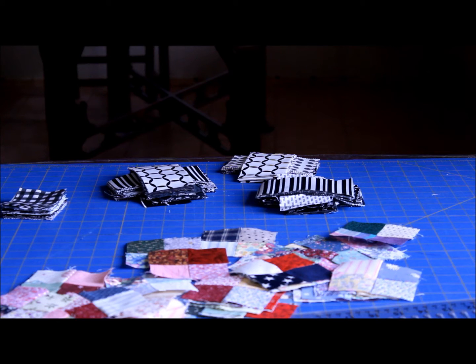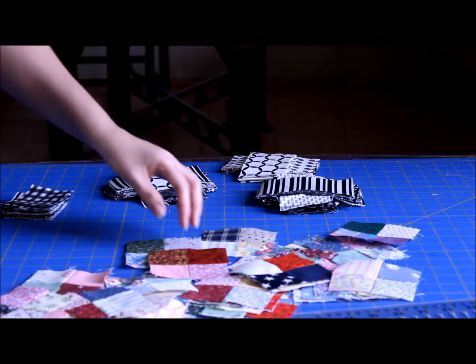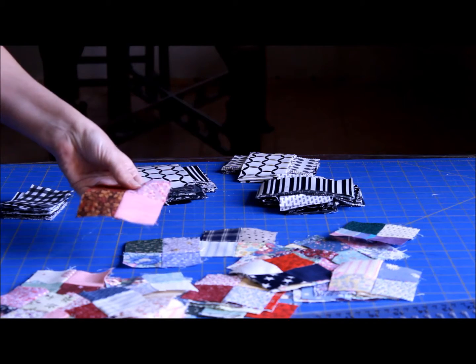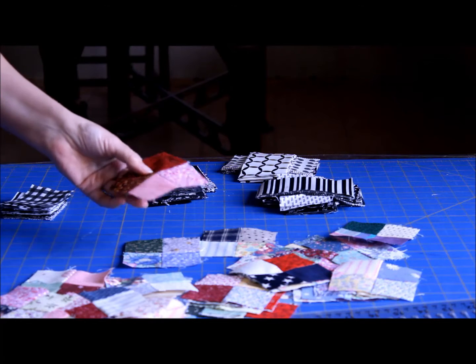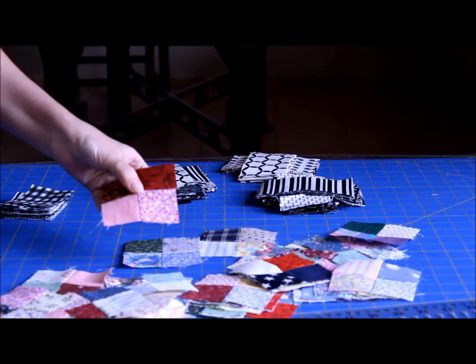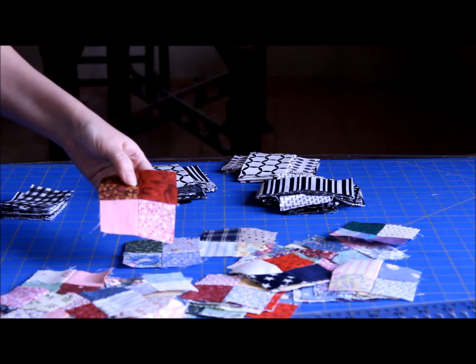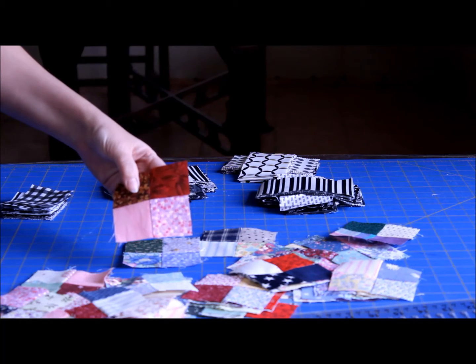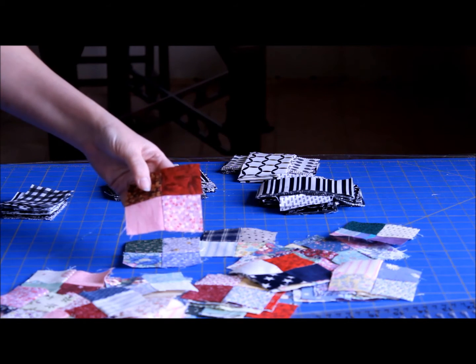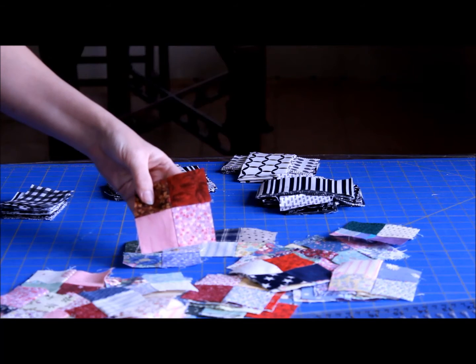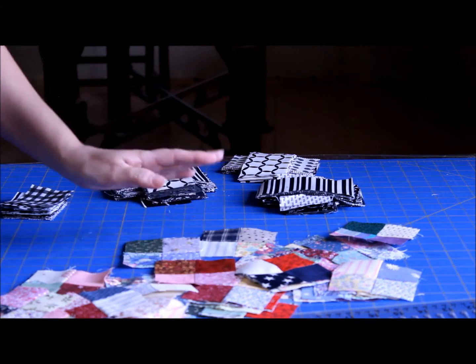Your second clue is to cut 628 squares. So whatever size you chose, you need to cut 628. But out of those 628, you're going to take 384 of them and make 4 patches. And you'll end up with 96 4 patches. You will have 244 squares left over.